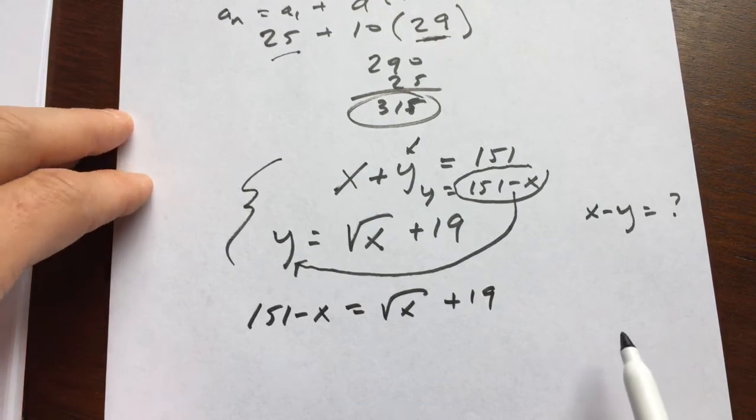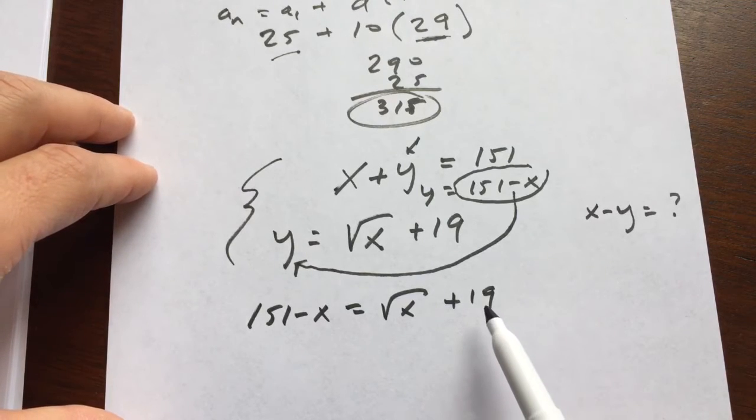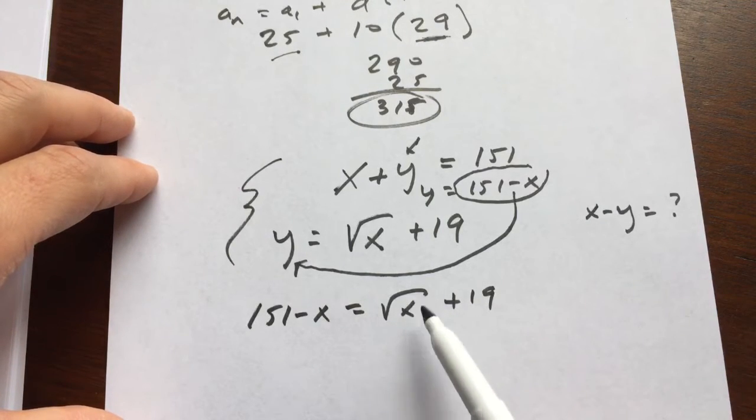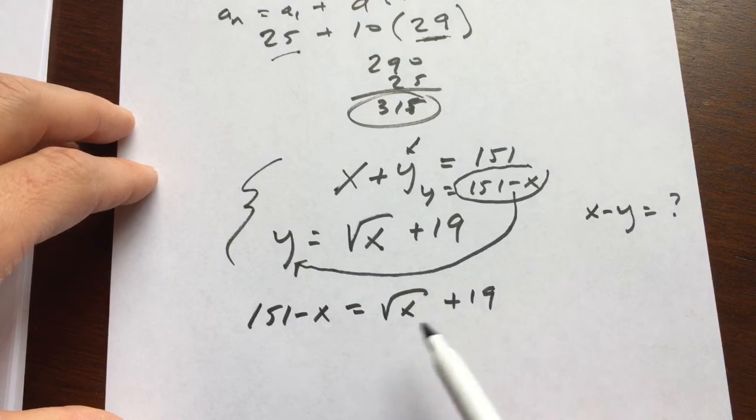Okay, now what do we want to do? Well, now you want to get this square root by itself. So I'm going to subtract 19 from both sides.